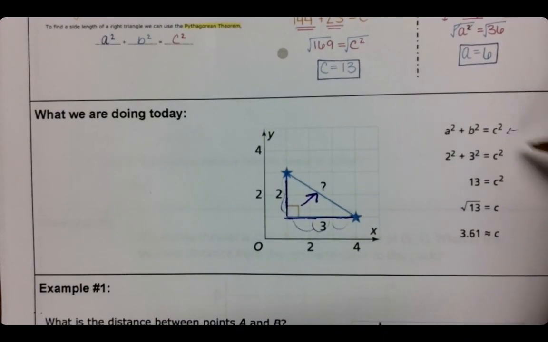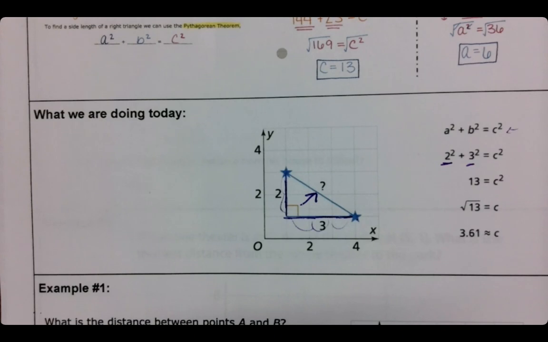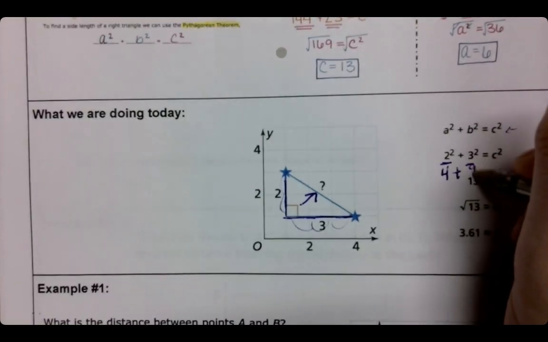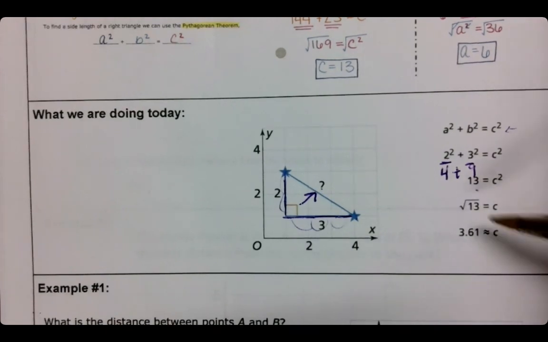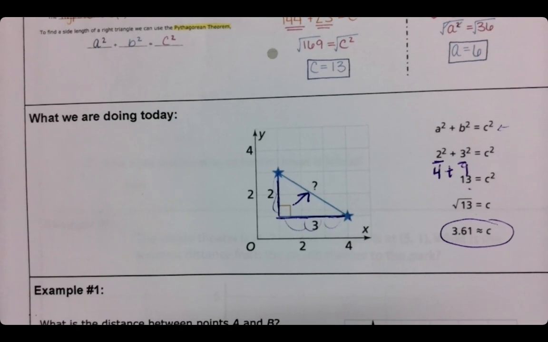So here's my formula. I plug in my two sides that I know, which just come from counting boxes. 2 squared is 4, 3 squared is 9. That gave us 13. Then we take the square root of both sides, giving us that C is the square root of 13. And then if we round it, it's about 3.61. If you want to round it to the tenth, it'd be about 3.6. So that's what we're looking at today.